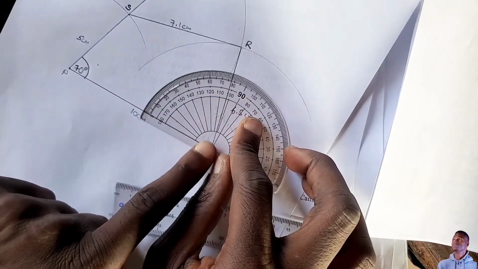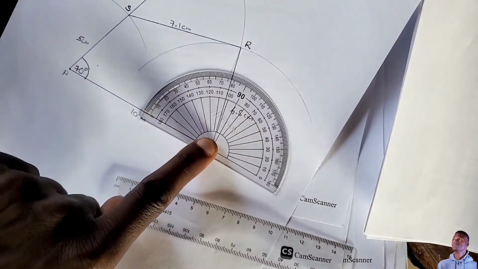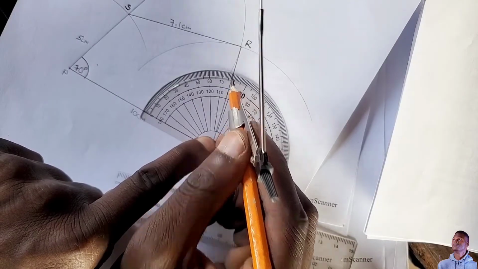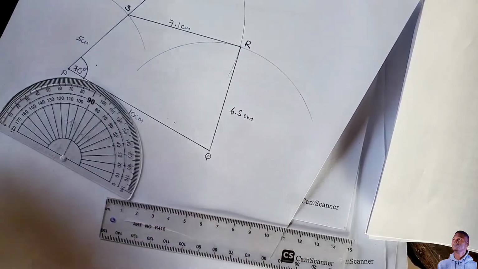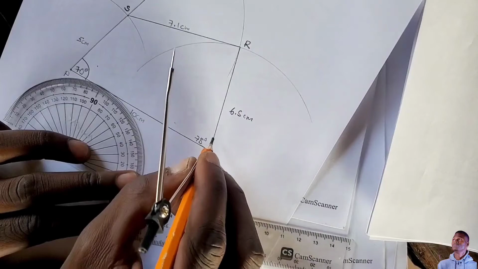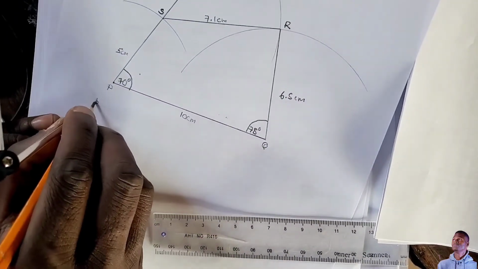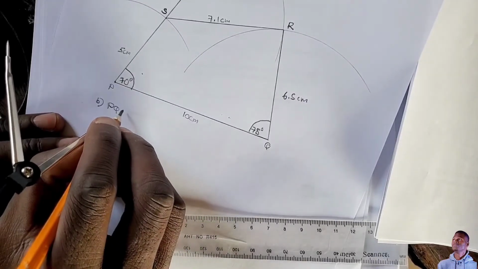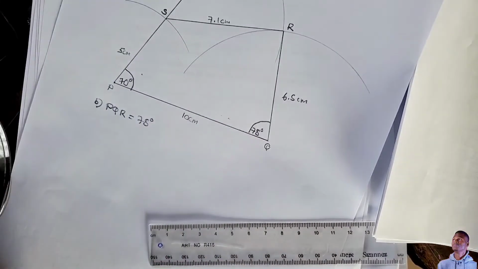We are measuring the angle, starting from 0, like this, 70, 75, 76, 77, 78. 77 or 78 is fine. Let's just write 78 degrees. So this is question B, which is PQR equals 78 degrees.